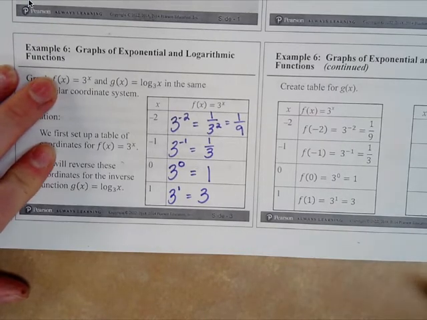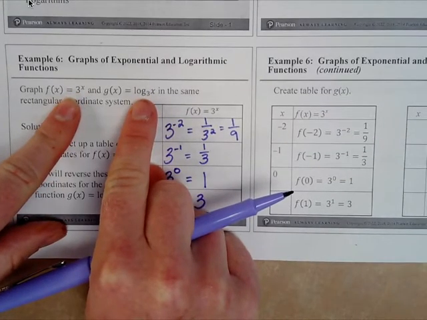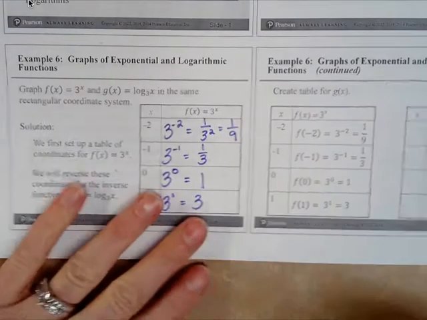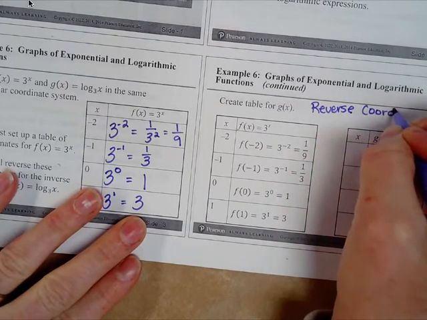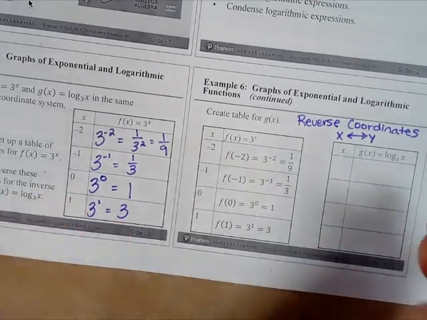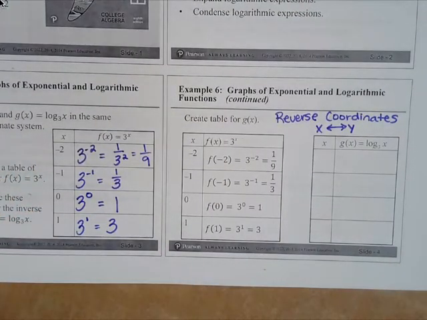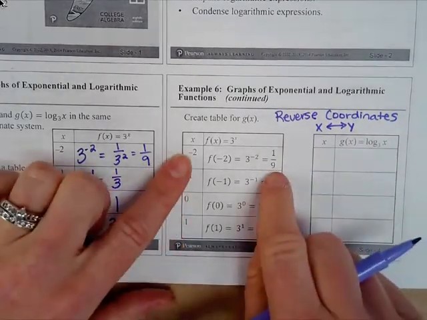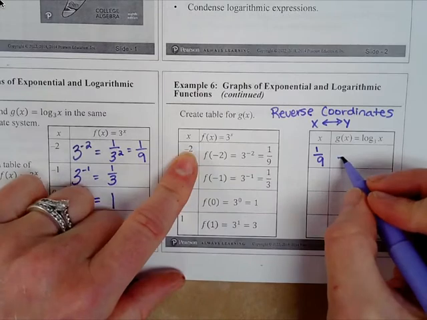So to find the log function, because these are inverses of one another, we're going to flip our x and y's. Reverse the coordinates, x and y. So you can do the exponential function, and then you can reverse it to find the other values. So here, we're going to reverse it. The x value is going to be 1/9. What matches with 1/9 is negative 2.